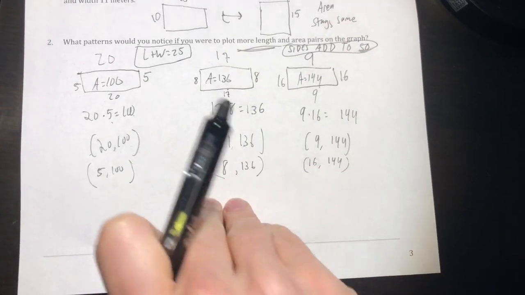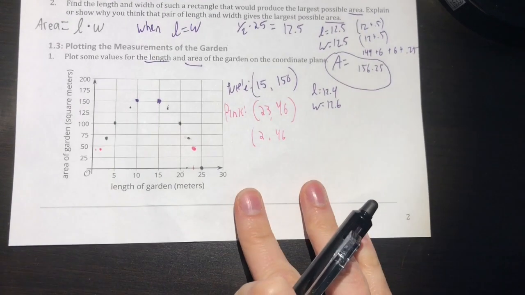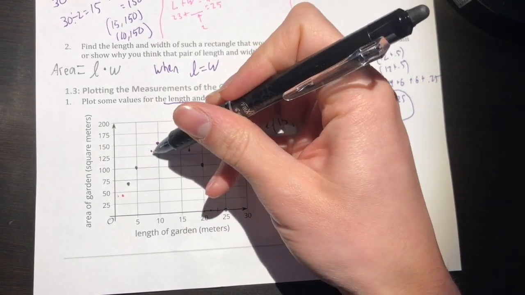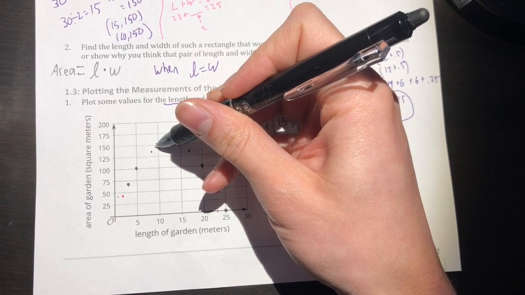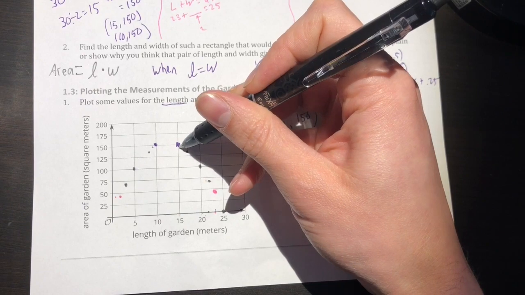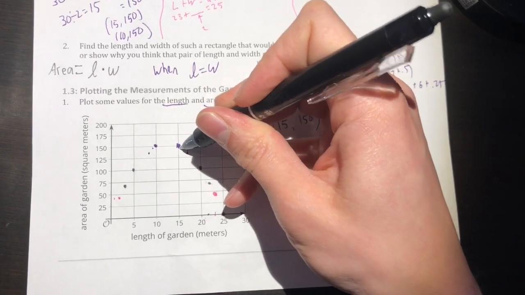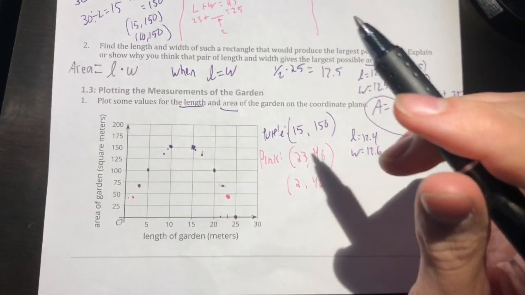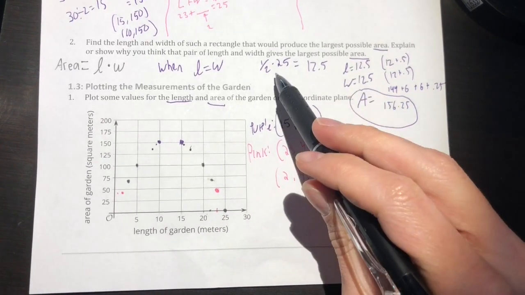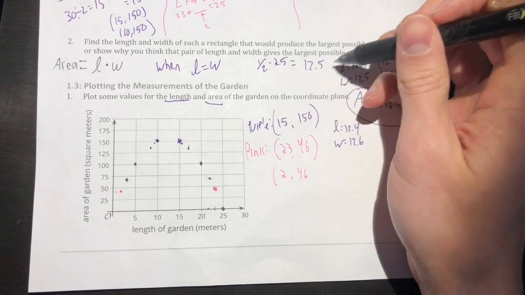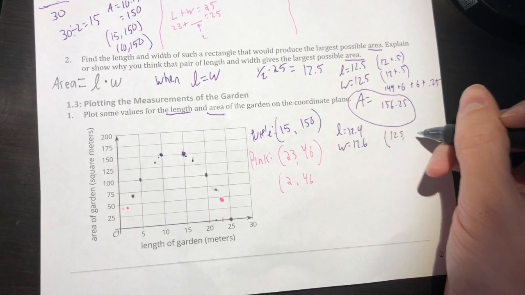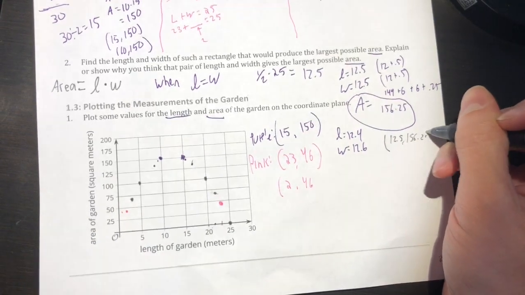And then (9, 144) and (16, 144). So (9, 144) is pretty close to the top there, and then (16, 144). And let's remember, we also had this point here when our length and width were 12 and a half, and our area is 156.25.